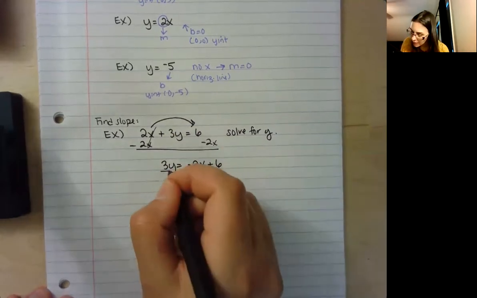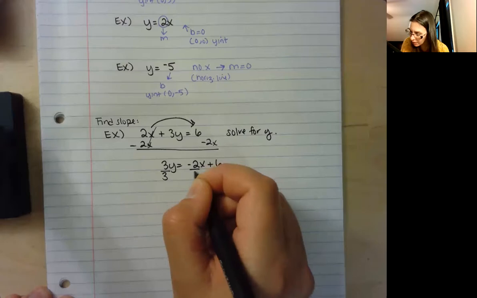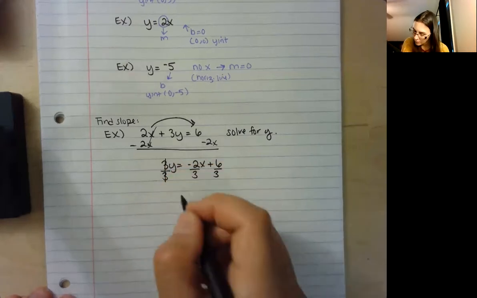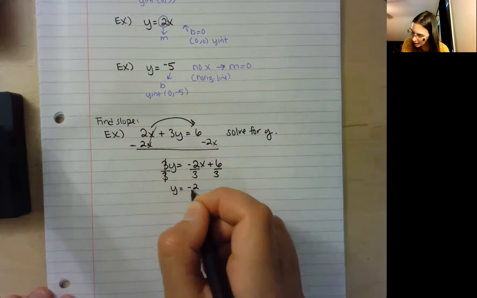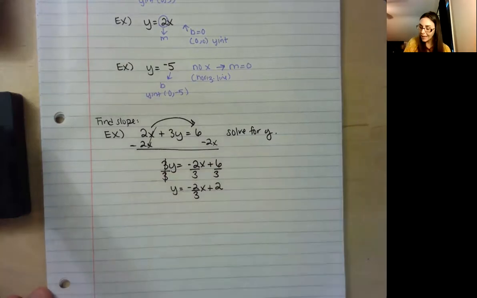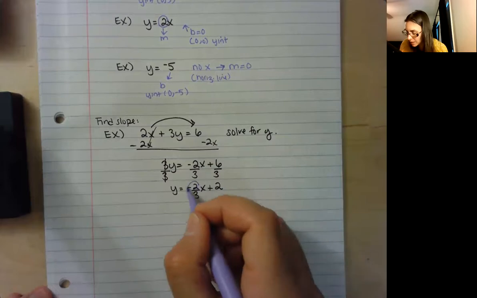And then I'm going to divide everything by 3. So I have negative 2/3 x. Now 6 divided by 3 is 2. So I can get it in the other form, but it may take me a little bit of work.